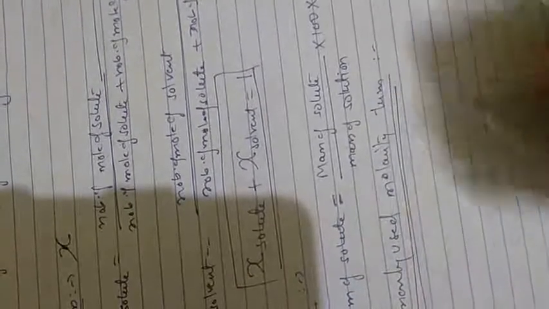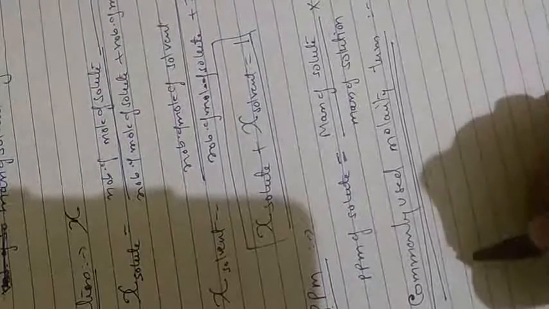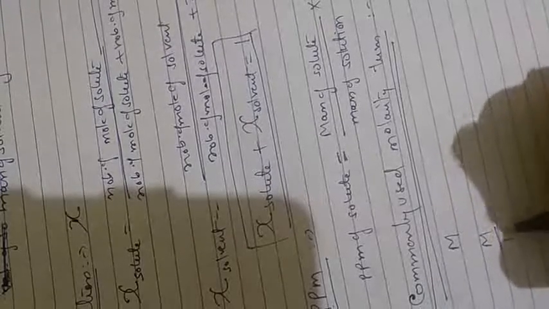Commonly used molarity terms, or you can say normality terms, both. Molar, its molarity is 1. Deci, its molarity is M by 10. Centi, its molarity is M by 100.